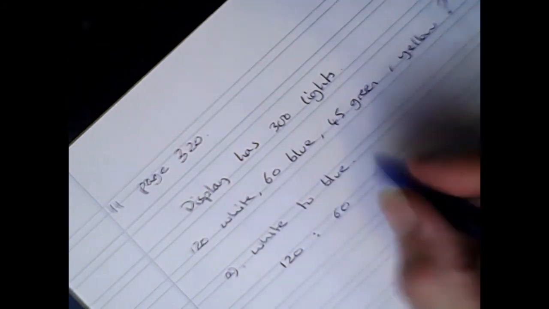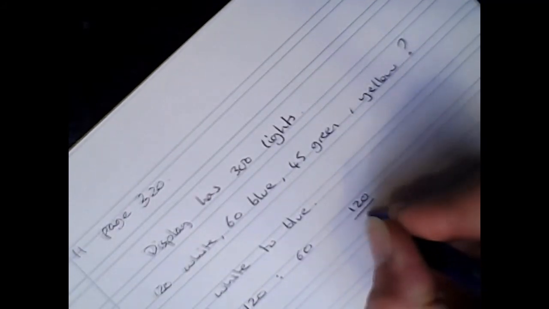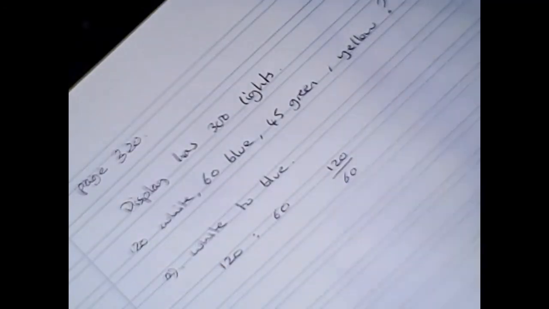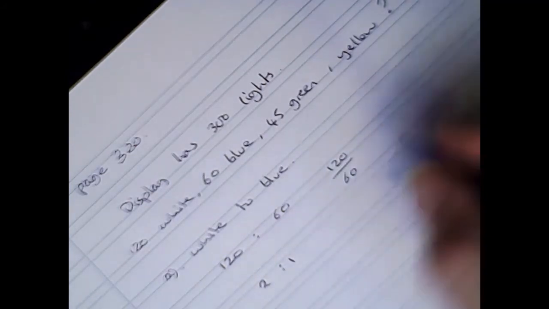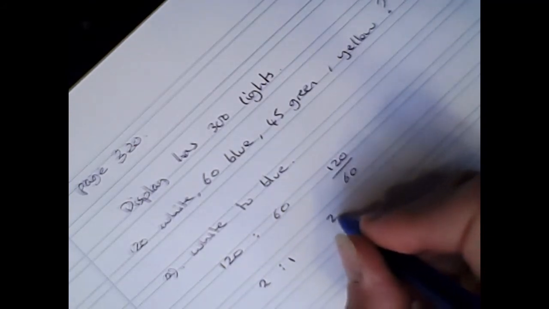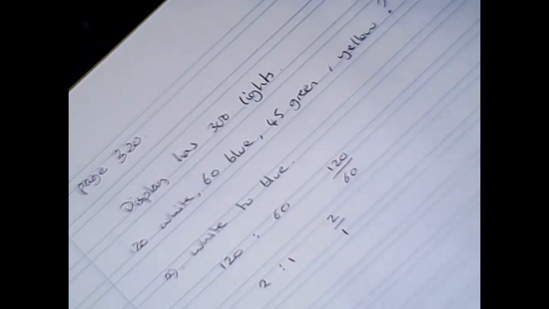Okay, again, as I said before, you can write it down in fractions. It's the same thing. Again, we can simplify this down. 60 goes into both of these, so we have 2 to 1, or if we write it down in a fraction, 2 over 1. Yeah?